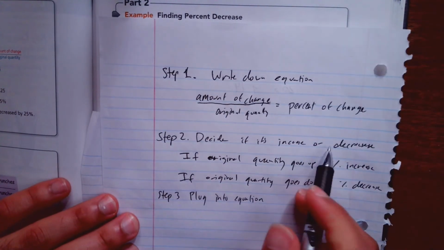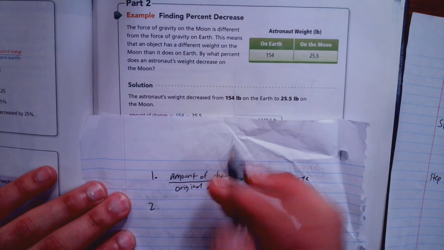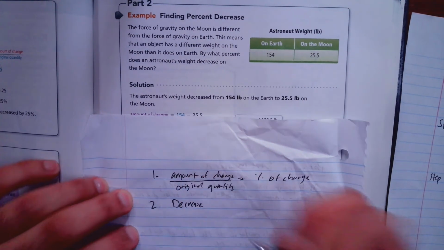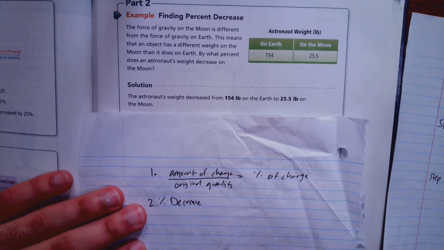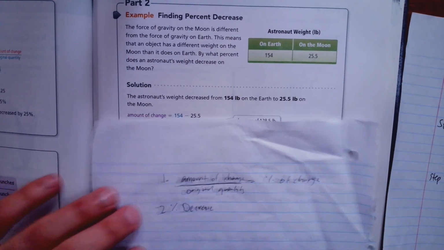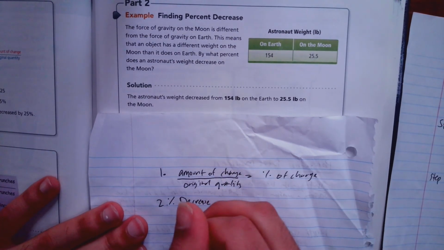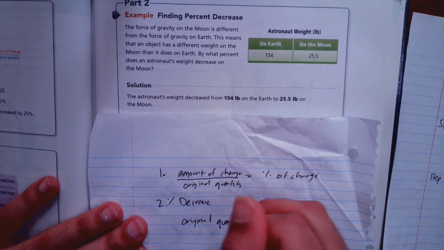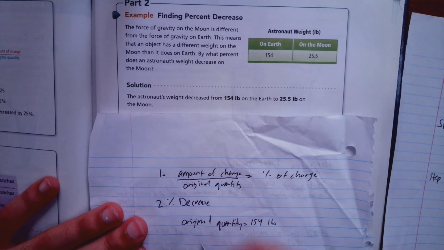Step number 2, we're going to decide if it's an increase or a decrease. And why is it a decrease, my friend? And so if it went from 154 to 25.5, what's our original quantity? And what's our amount of change?